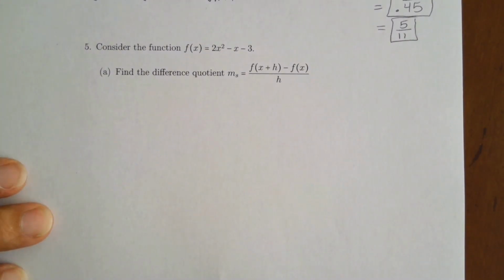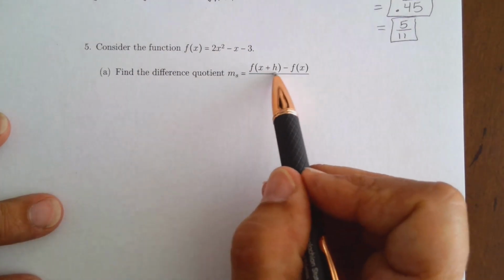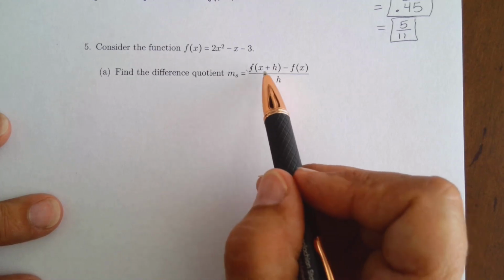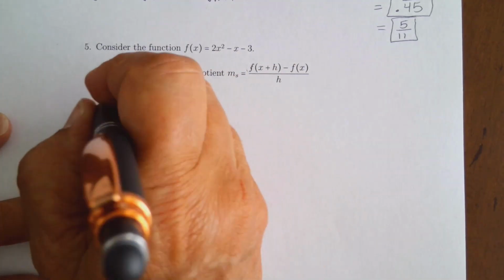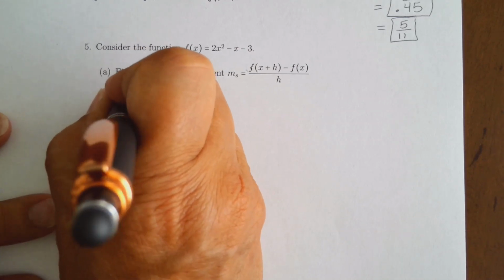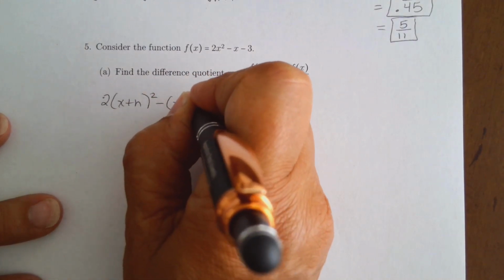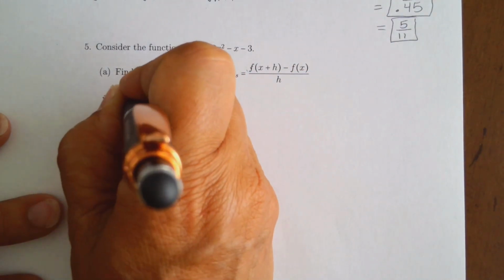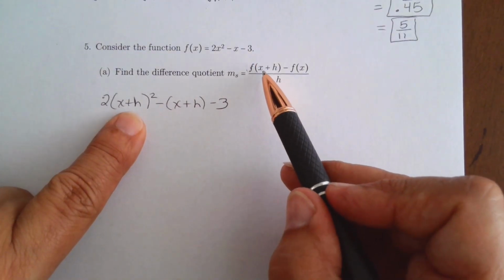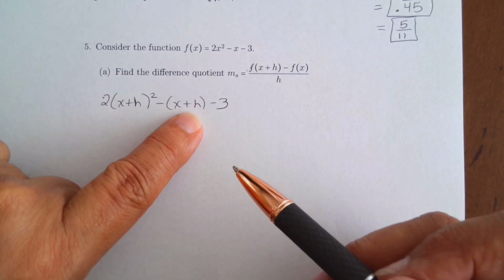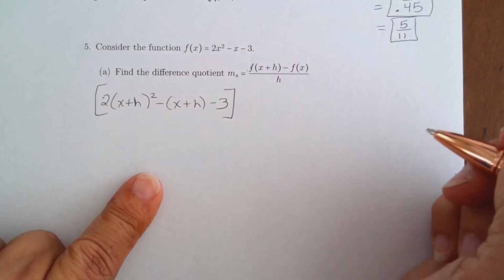So first let's find the difference quotient. We've already done this, so this will be good practice, okay? So remember what this first part says: replace all the x's in your problem with x plus h. So that would be 2(x plus h) squared minus (x plus h) minus 3. And make sure you put those in parentheses. So instead of x, you're going to put x plus h, and instead of that x, you're going to put x plus h. So that's the first part, that in brackets, just so we keep it separate.